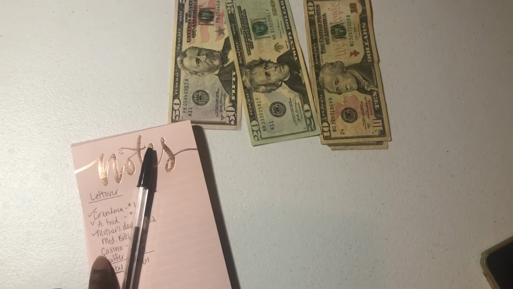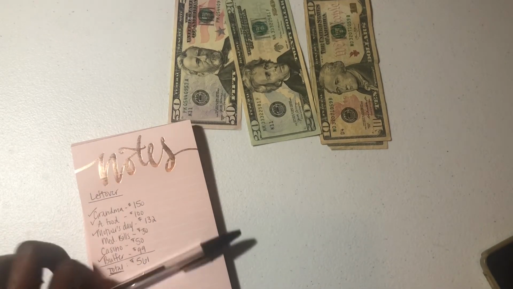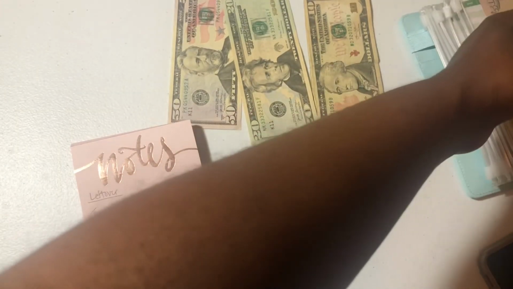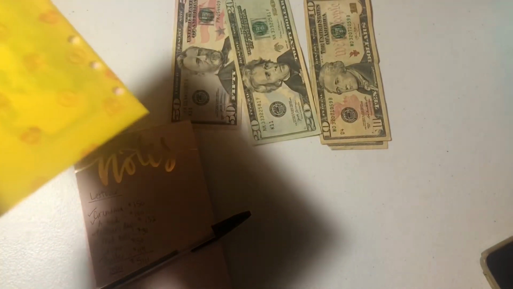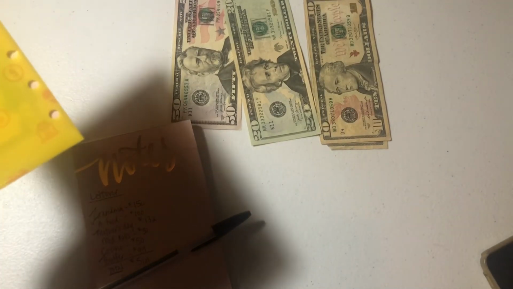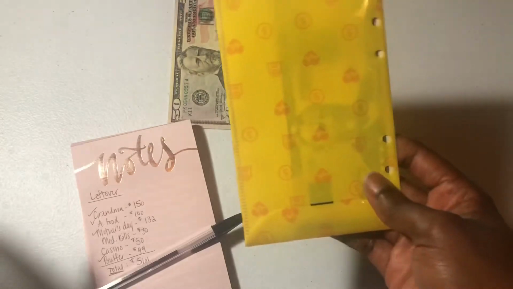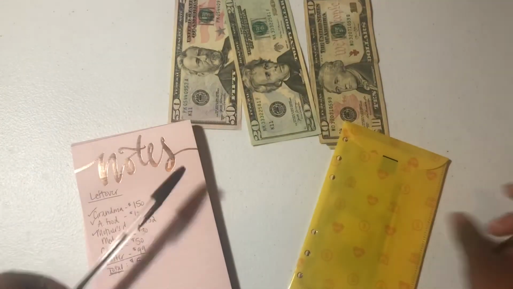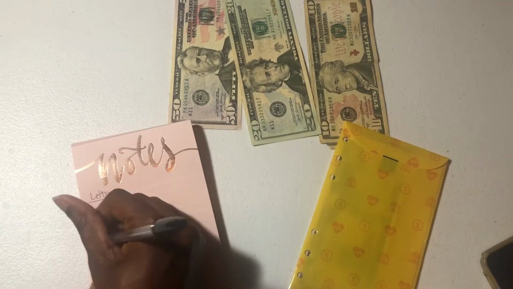Next up is going to be medical bills, and this is for my child because she was sickly a little bit earlier this year and last year and everything, and I did go to Cook's Children for one night, so I'm still waiting for that bill in the mail. So in the meantime, I have just been saving up for it. So here's my medical envelope and everything. So I will be adding $30 to that.